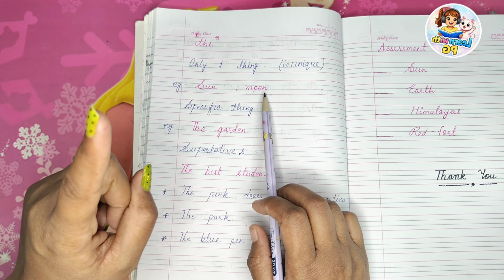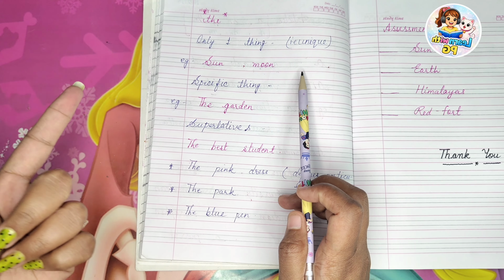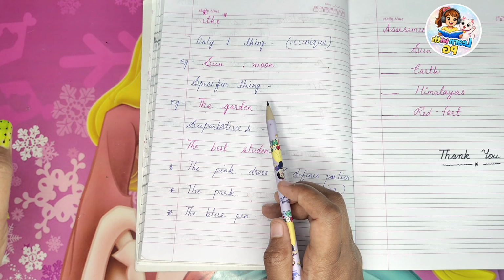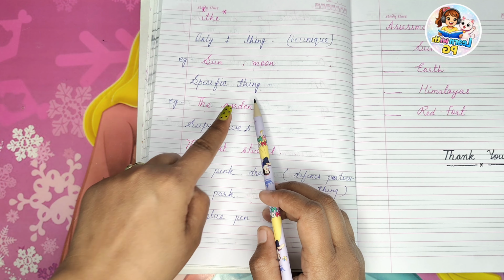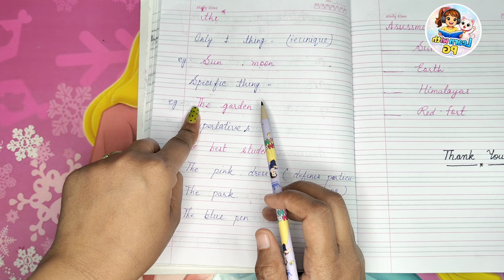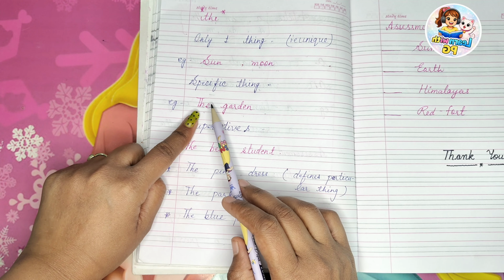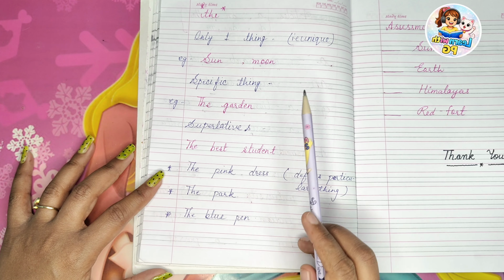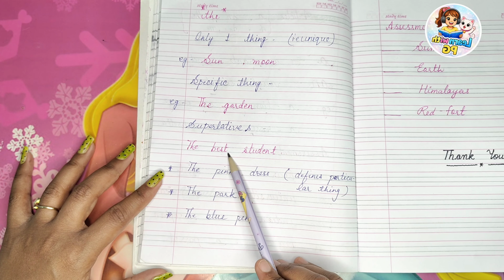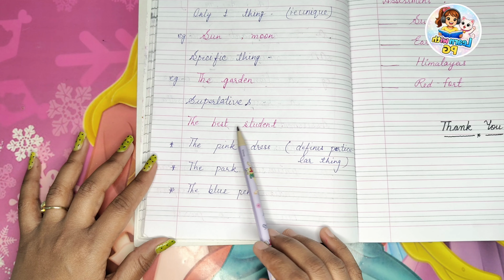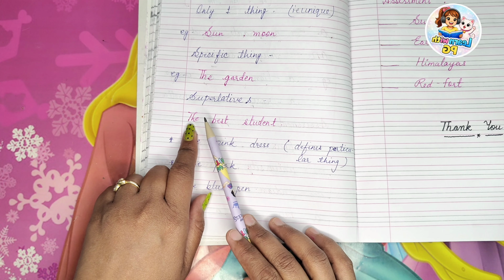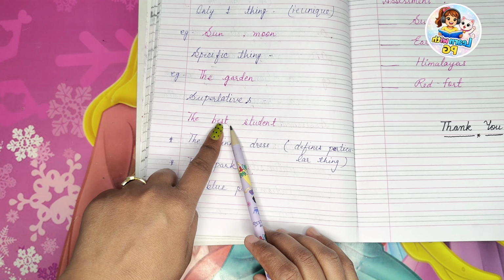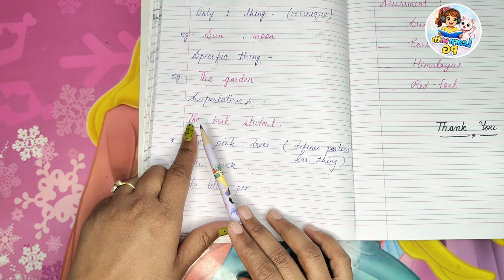And also we use the before a specific thing, which is particular. For example, this special garden is indicating some particular thing. So before a particular thing we will use the, because we are indicating the garden. So that's why we will use article the before garden. Superlatives. What is a superlative? When we use an est word, right? For example, the best student. Why have we used article the? Because the best word is here. So before a superlative we use article the.